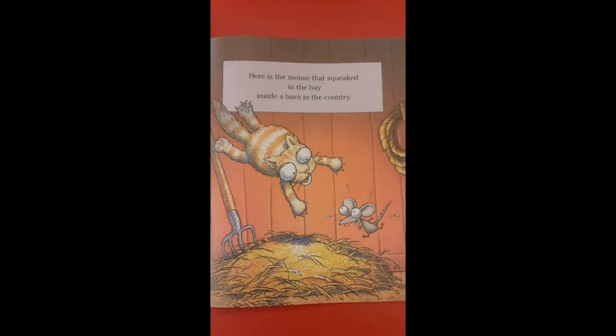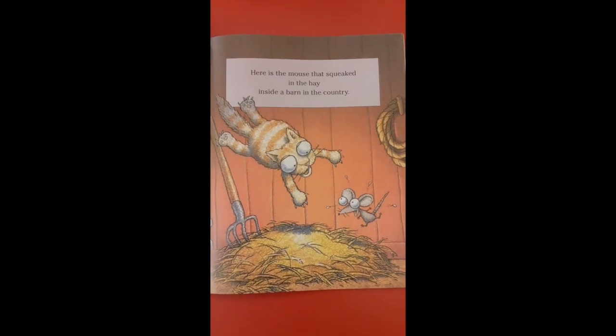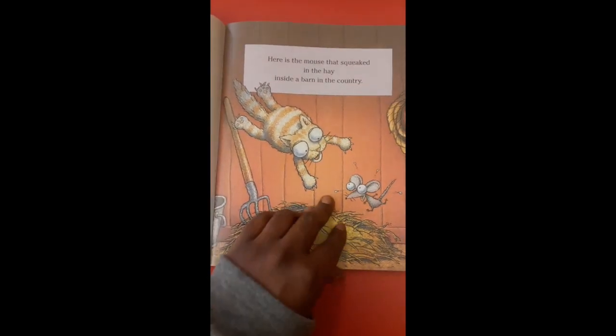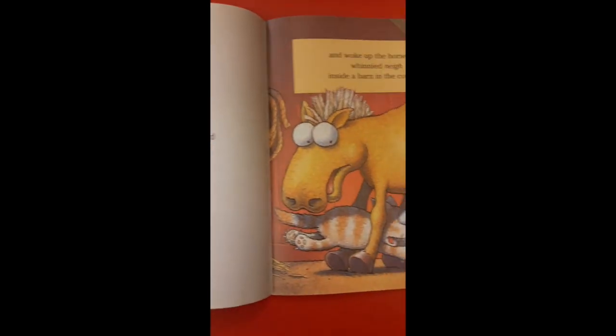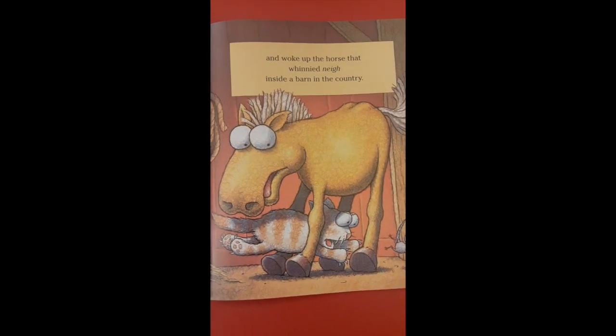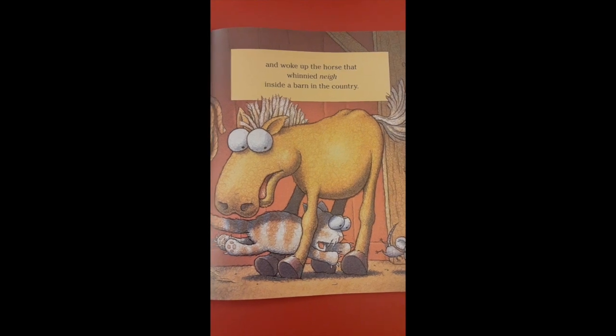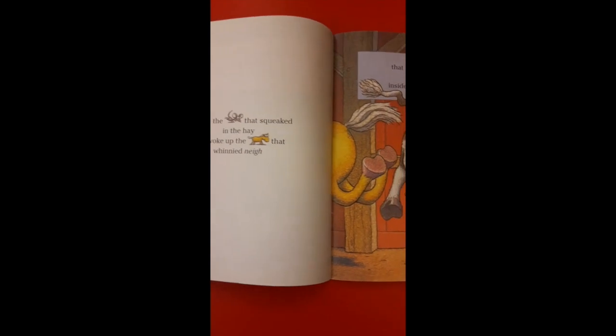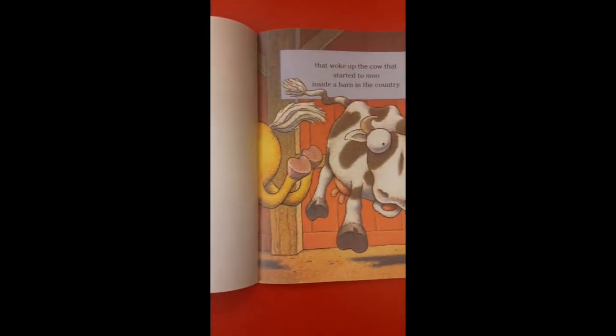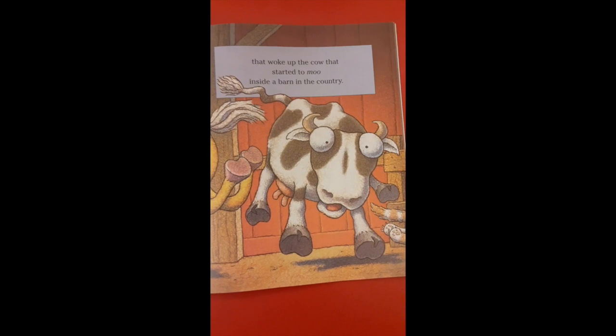Here is the mouse that squeaked in the hay inside a barn in the country. Here is the mouse that squeaked in the hay and woke up the horse that whined neigh inside a barn in the country. Here is the mouse that squeaked in the hay and woke up the horse that whined neigh. Oh no, who else did they wake up? They woke up the cow that started to moo inside a barn in the country.